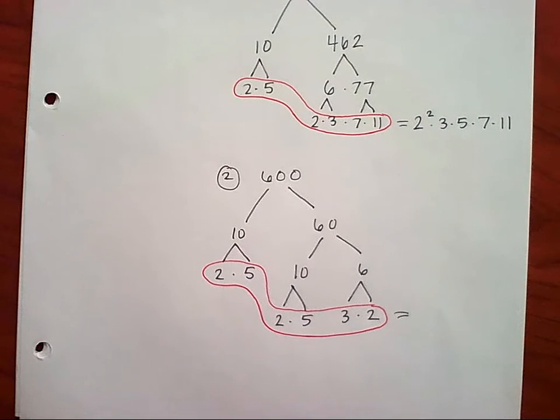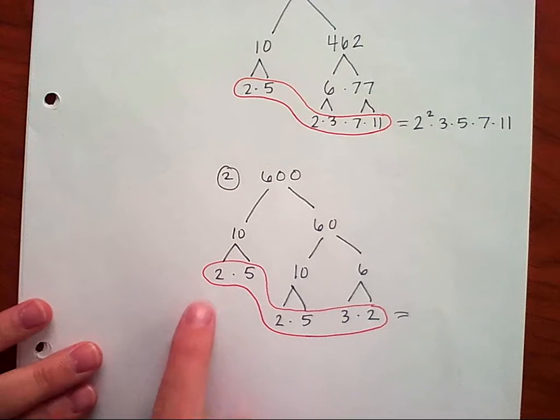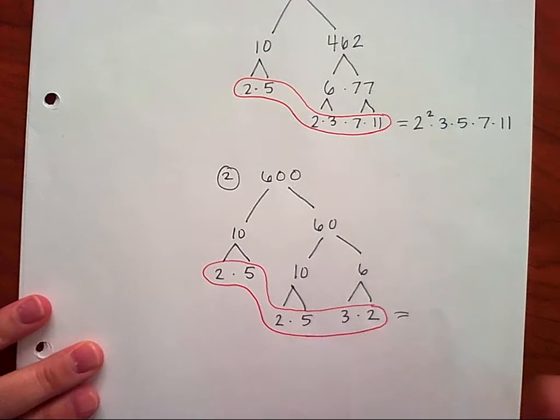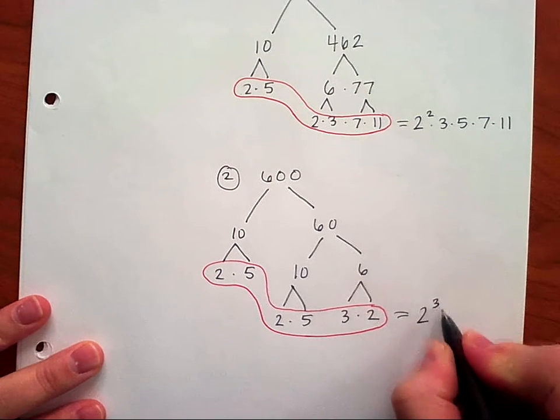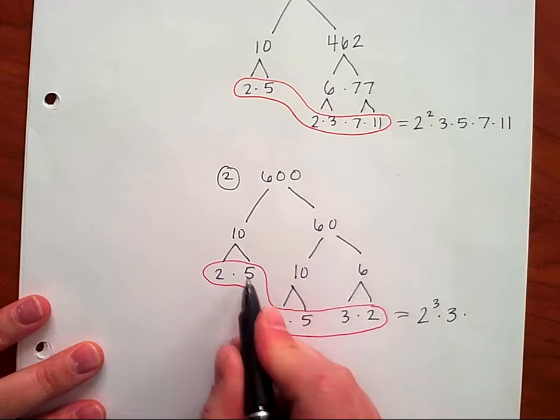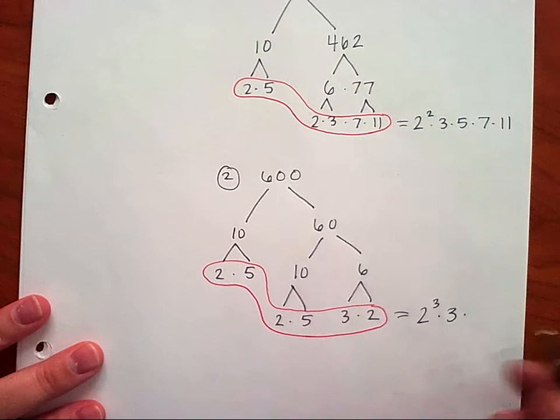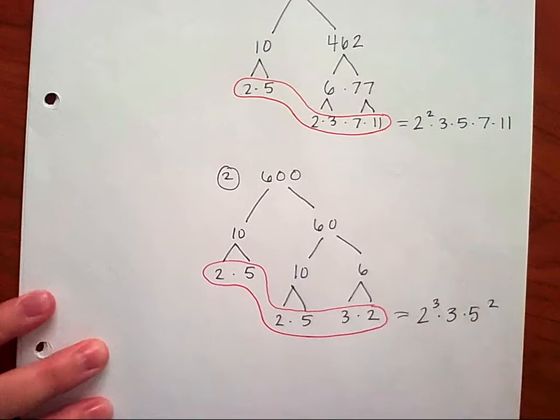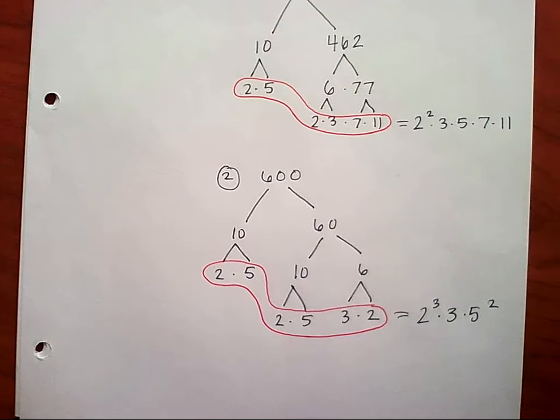And you guys know the definition of exponents, right? Like 2 squared is 2 times 2. So let's write that. 2 times 2 times 2, that's 2 cubed, times 3, times 5. I have 2 5s, so that's 5 squared. So that's me factoring 600, right?